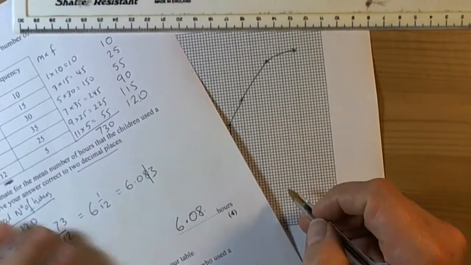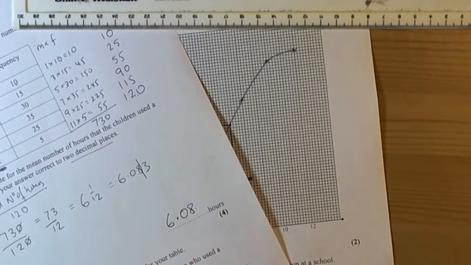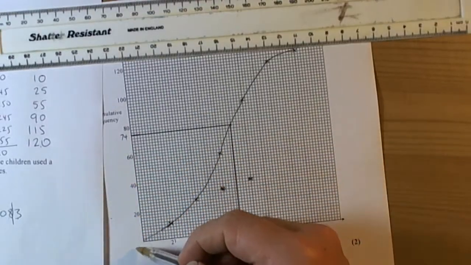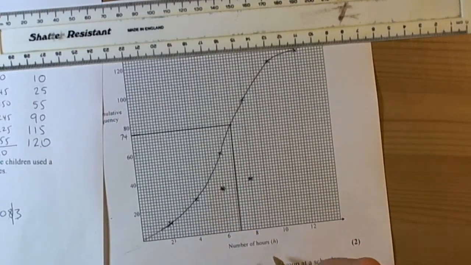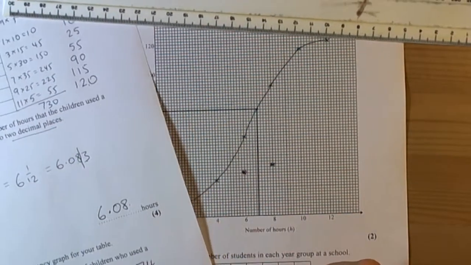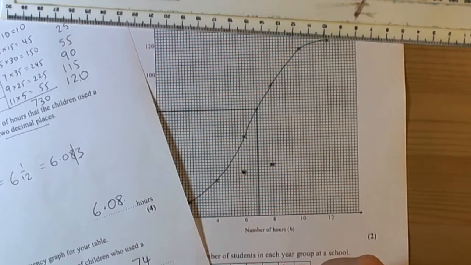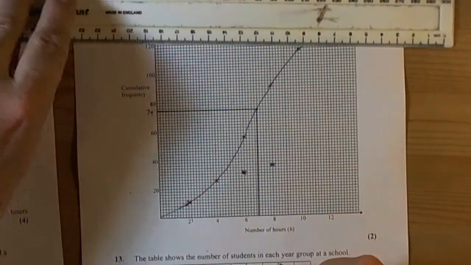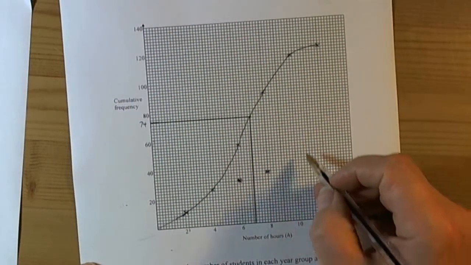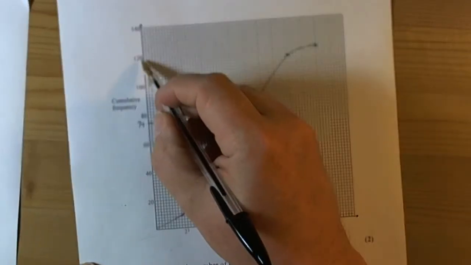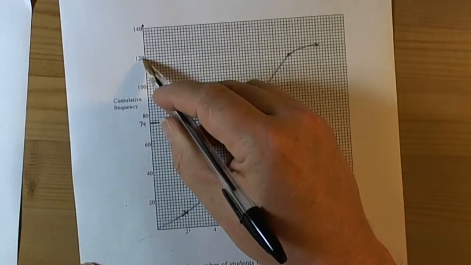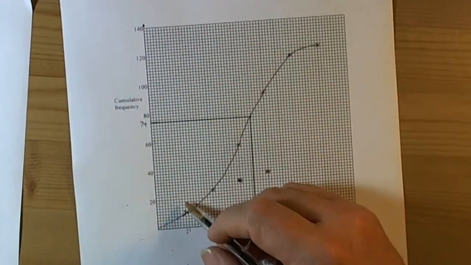Now the question said, find an estimate for the number of children who use a computer for less than 7 hours. So all these students down here were using it less than the 7 hours. So the answer for that question will be 74 for me. The question then goes on to ask you to calculate the interquartile range. So we've got to remember that the interquartile range is about finding the lower quartile value and the upper quartile value. Now we need to remember that there were 120 students in the survey, so we're going to do 120 quartered, which is 30.